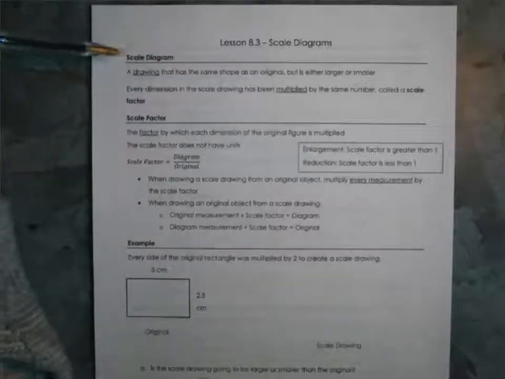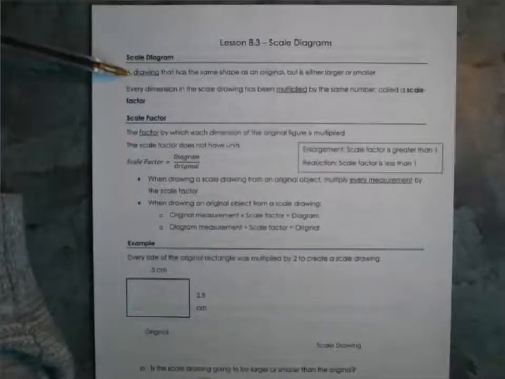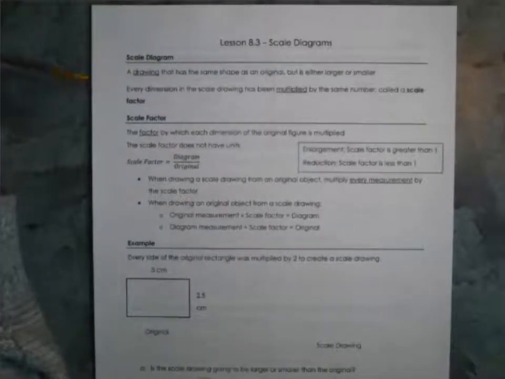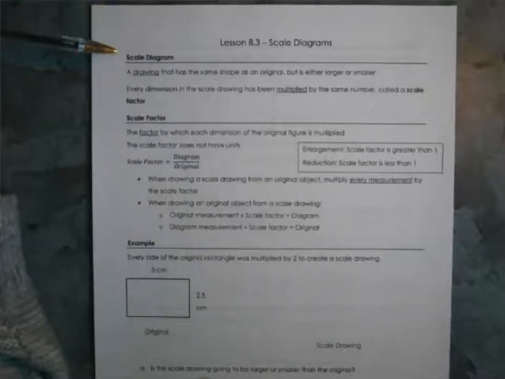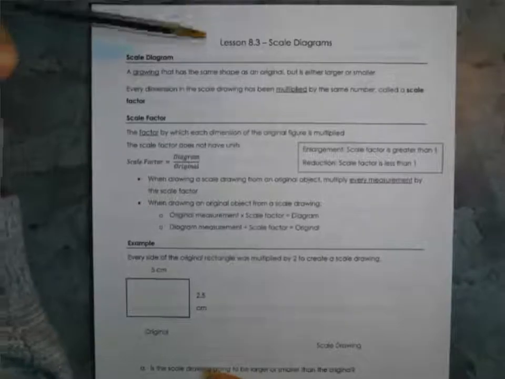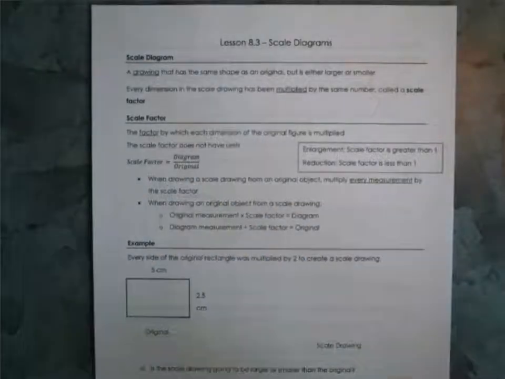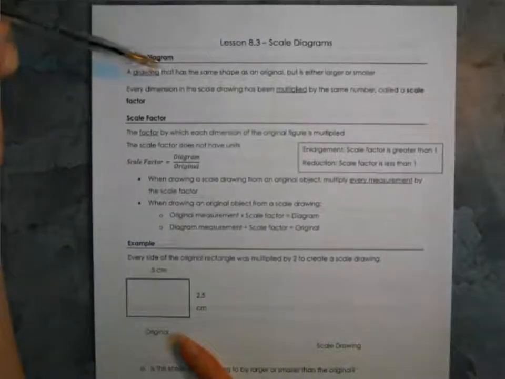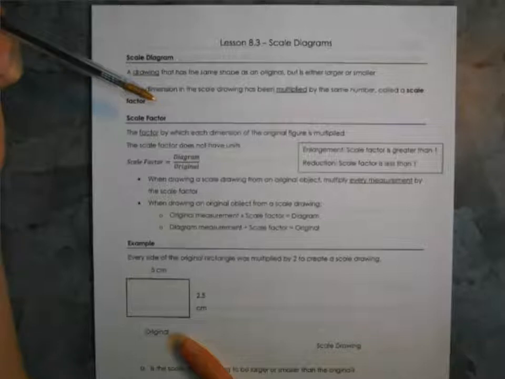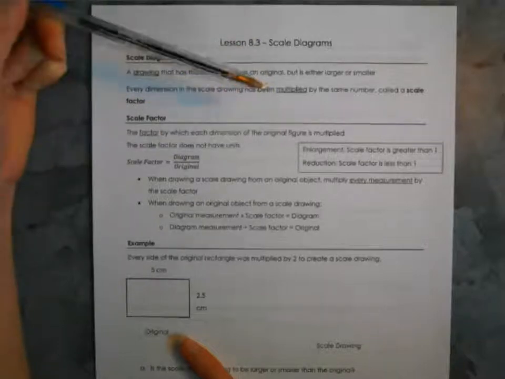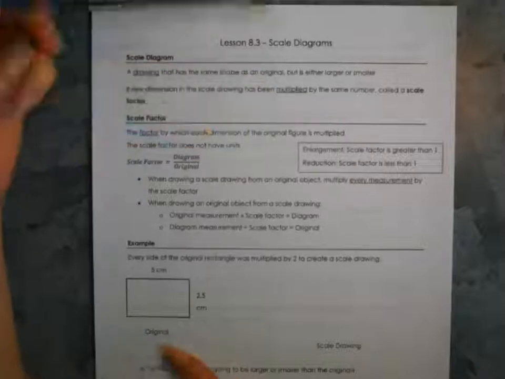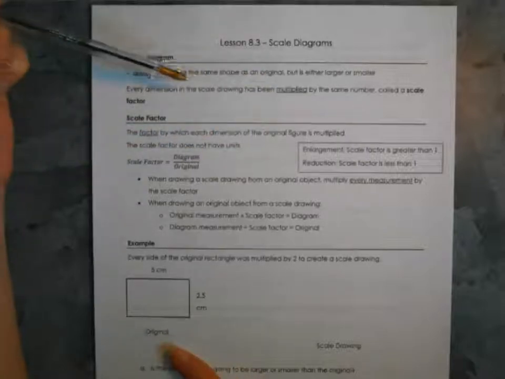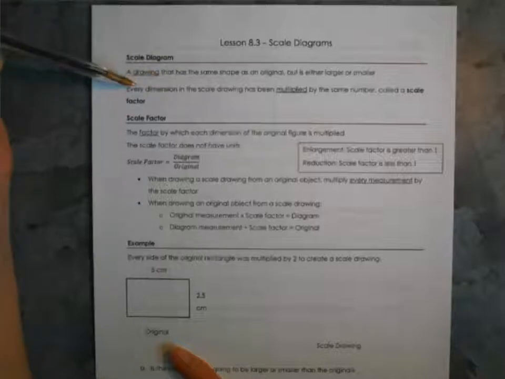So what is a scale diagram? Well, basically with a scale diagram, we have a drawing that is the same shape as whatever the original is that you're trying to copy, but it's either larger or smaller than the original. So essentially we make a scale diagram by ensuring that every dimension of the original was multiplied by some number, and then that makes the entire new drawing the same shape, but just of a different size.